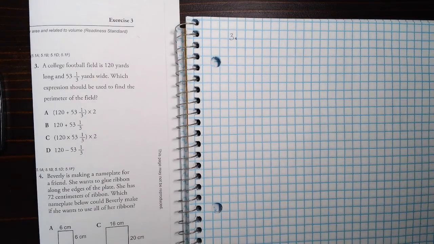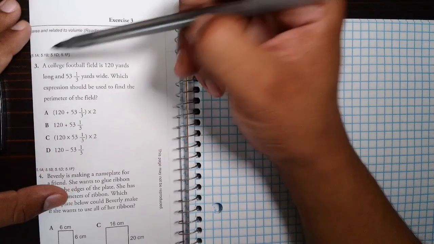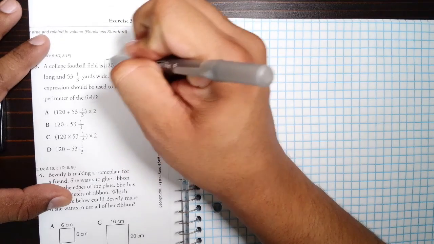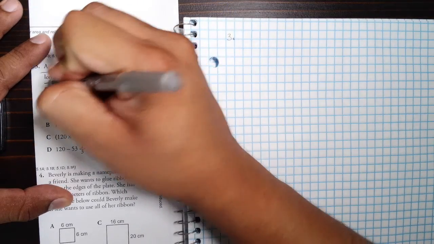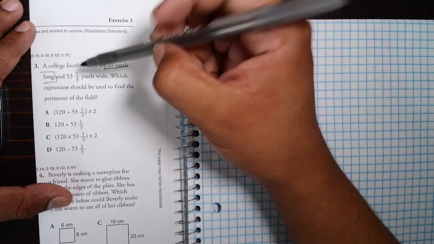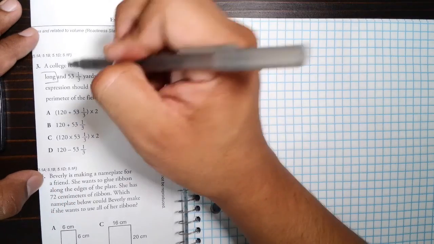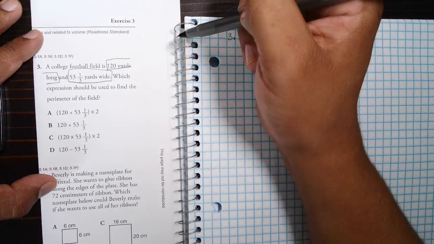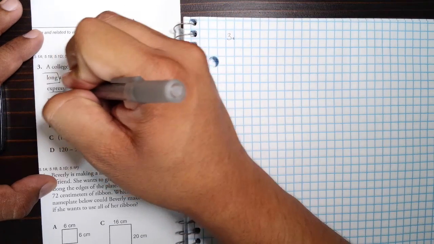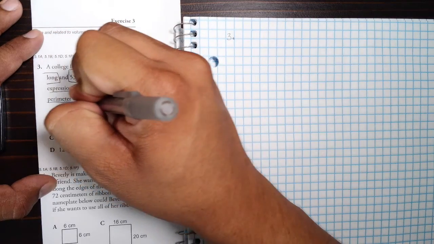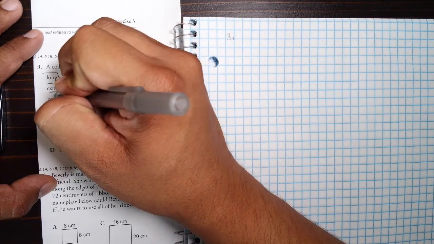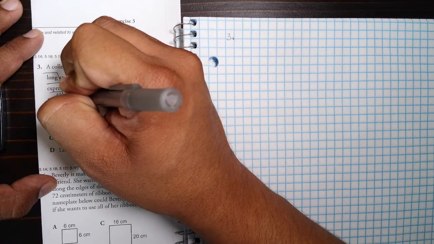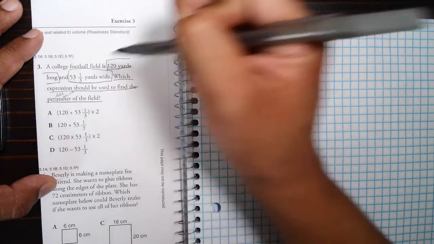Ready to go? A college football field is 120 yards long and 53 1/3 yards wide. Underline the question. Which expression should be used to find the perimeter of the field? So perimeter means, again, add all sides or add around. Okay.